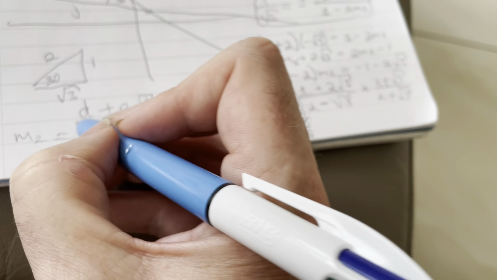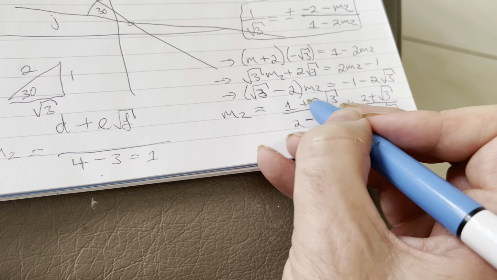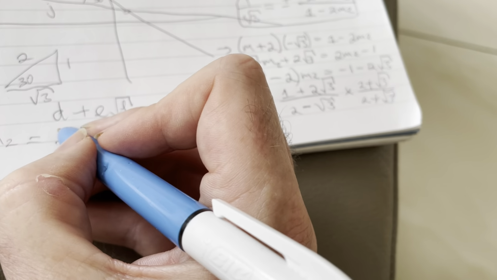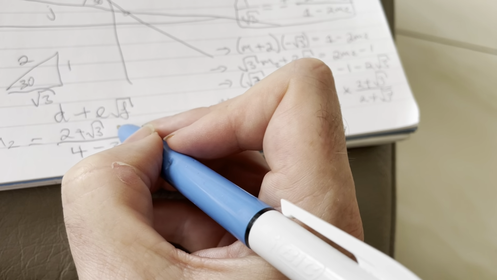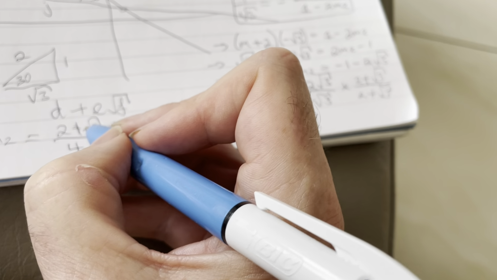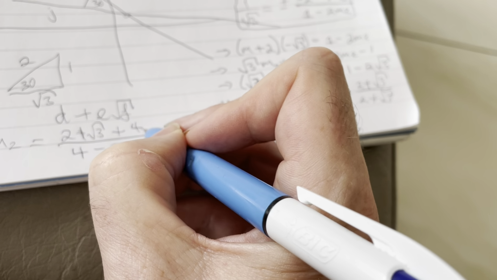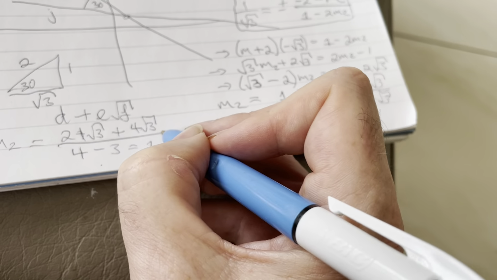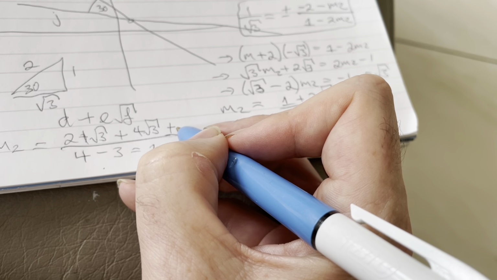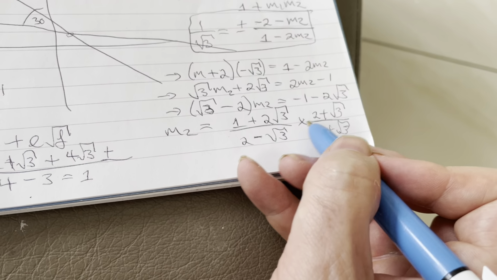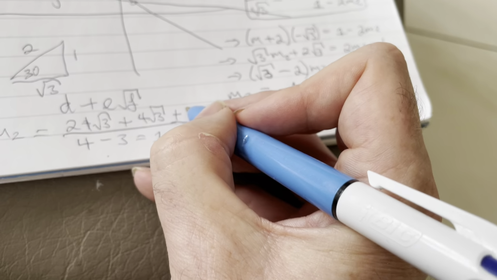And then multiplying these two together, we get 2 plus root 3 plus 4 root 3 plus 2 by 3, which is 6.